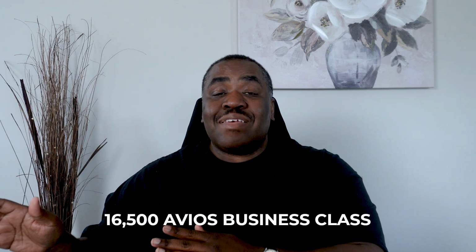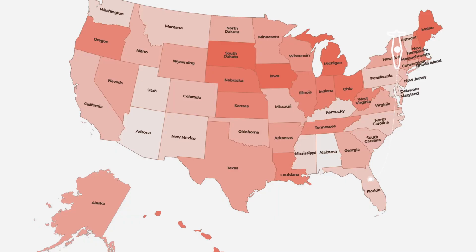Now, when it comes to Qatar, we're also going to continue to save a few miles when compared to British Airways. One example would be flying business class for only 16,500 avios to go from JFK to Miami.